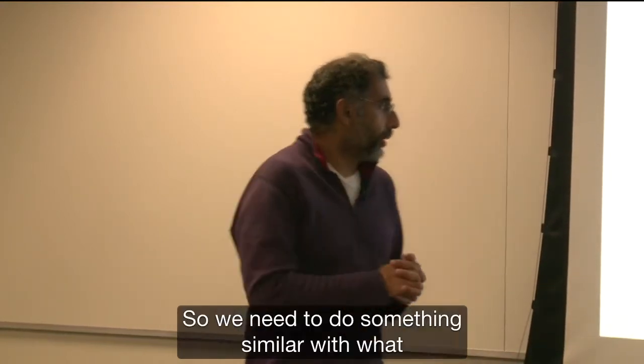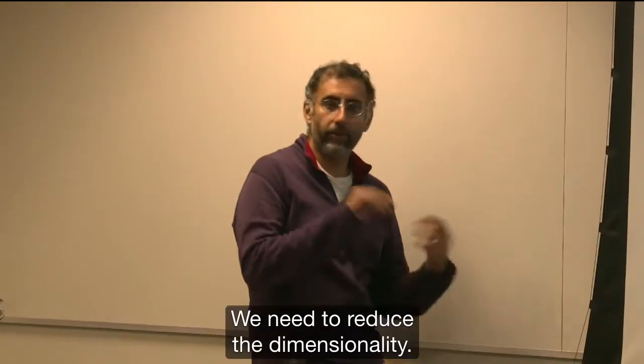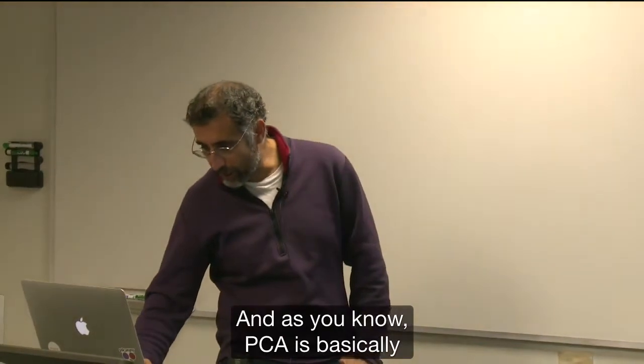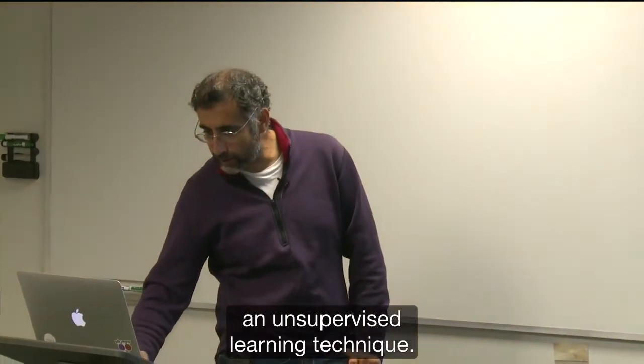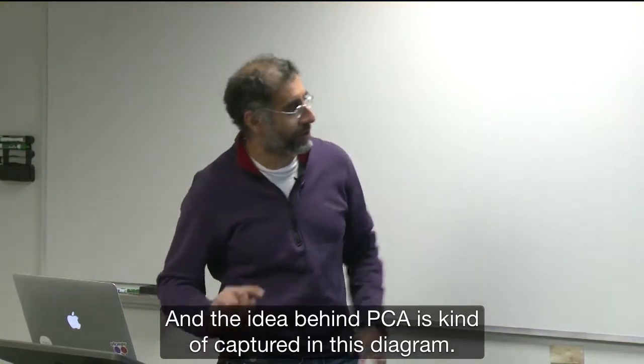Okay, so we need to do something similar to what happens when you do regularized regression here. We need to reduce the dimensionality. So what we're going to do is PCA. And as you know, PCA is basically an unsupervised learning technique. And the idea behind PCA is kind of captured in this diagram.